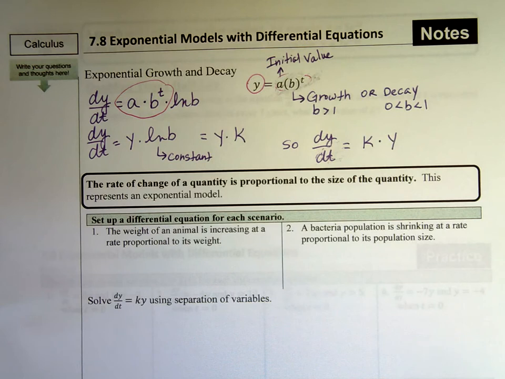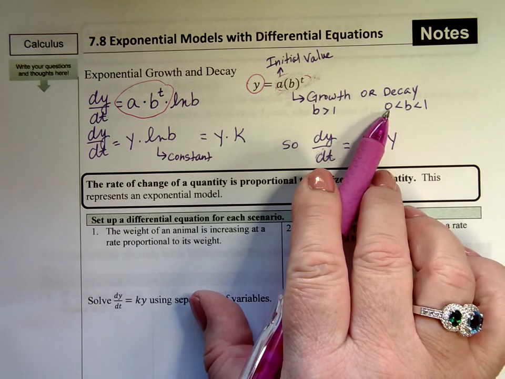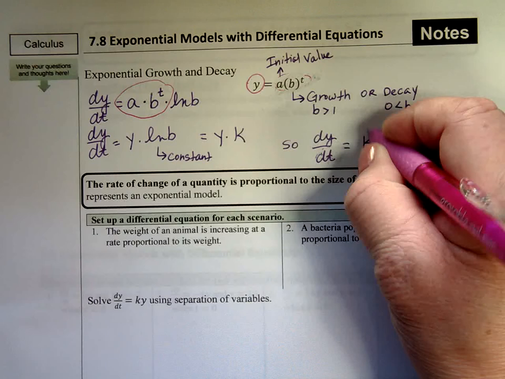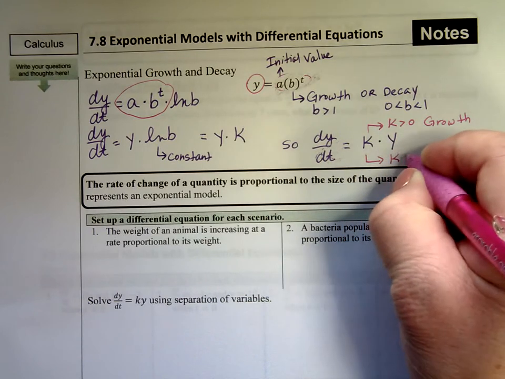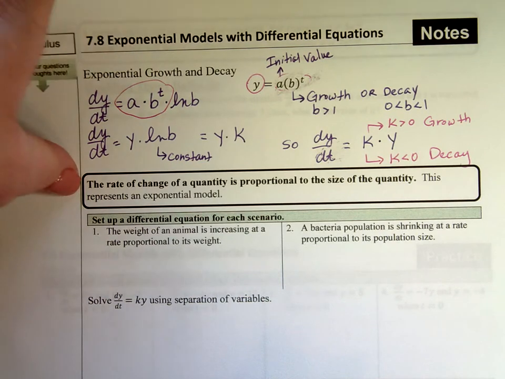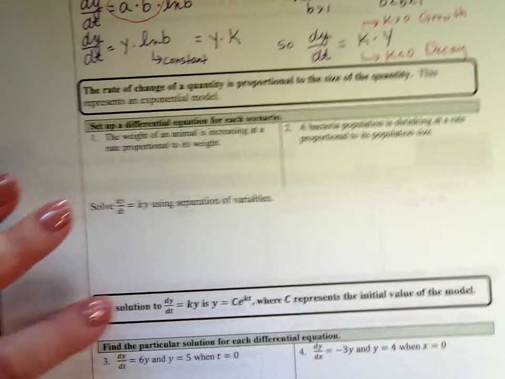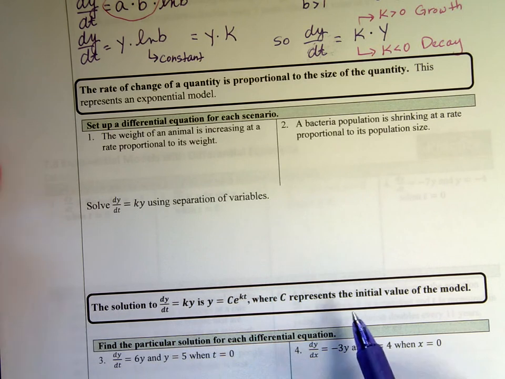Now I know a couple things in this format. In the earlier format, it's growth if b is greater than 1, it's decay if b is between 0 and 1. In this case, if k is positive, k is greater than 0, it's growth. And if k is less than 0, it's decay. All right, the rate of change of a quantity is proportional to the size of the quantity. This represents an exponential model. So if you remember how we started this whole unit, we started with writing directly proportional or inversely proportional things. So anyway, this is going back to the very beginning of the unit.